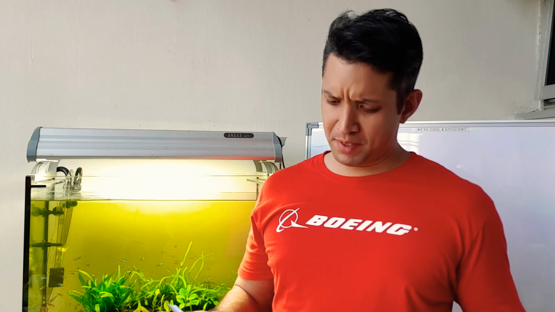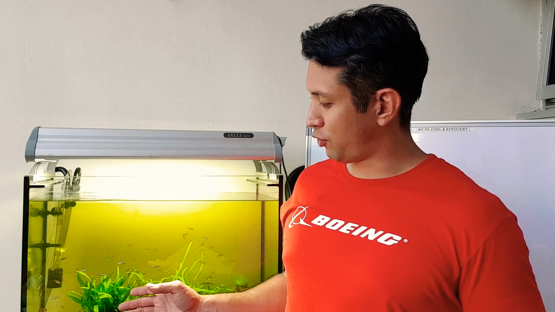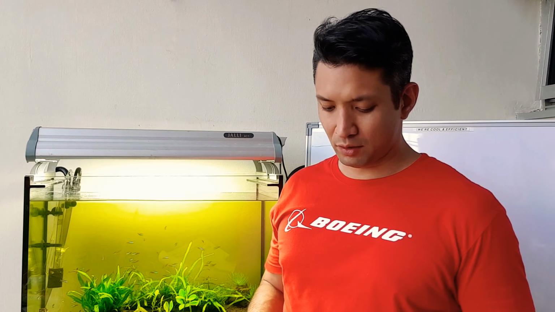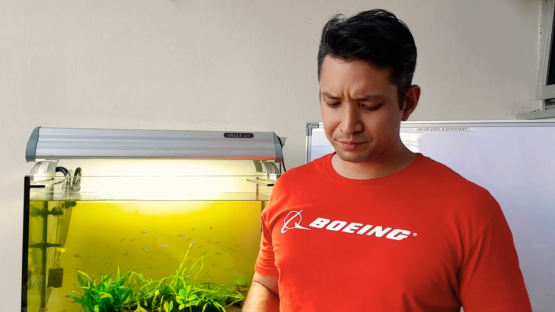We're going through the PSLE revision, and this topic is on photosynthesis and respiration. We're going to be covering what photosynthesis is, and it's going to be shown right here in our planted tank. You have photosynthesis taking place now with the light on, and it's for organisms manufacturing their own food, green plants.